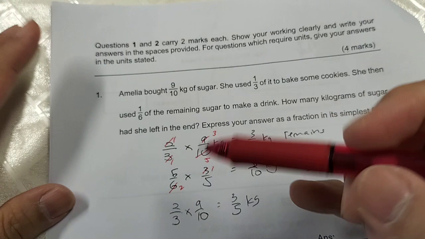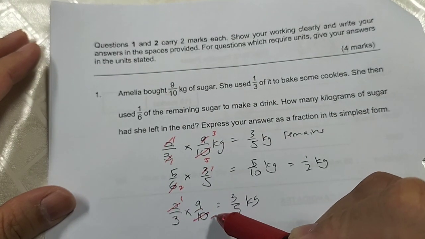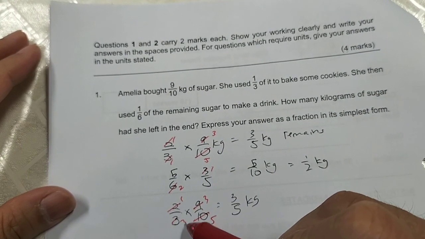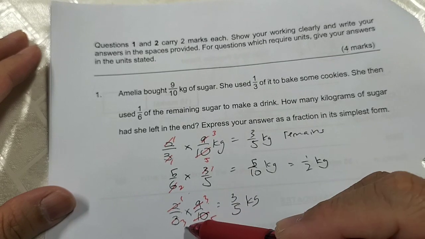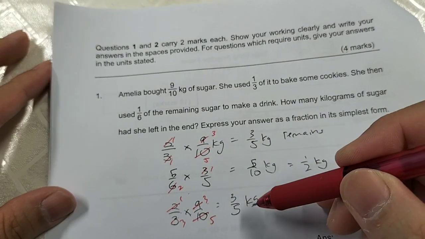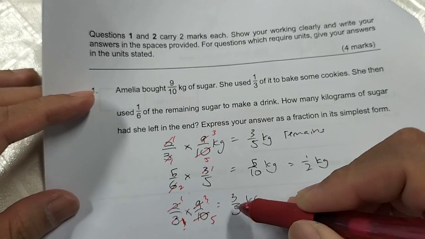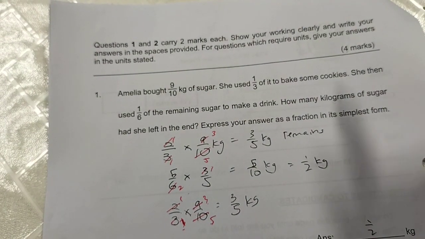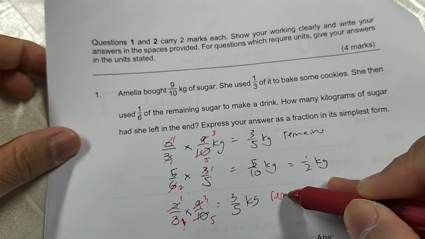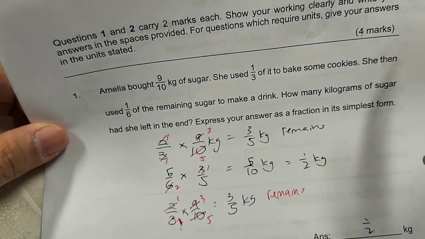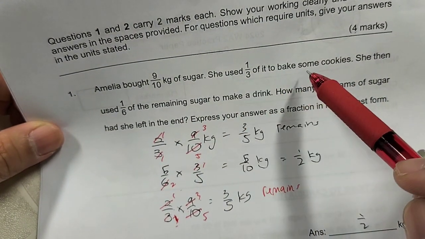How do you get 3/5? Divide by 2, divide by 2, divide by 3, divide by 3. 1 times 3, 3 times 5. Sorry, this one should be 1, pardon me. 1 times 5, 5. So this is what remains after using 1/3 to bake some cookies.